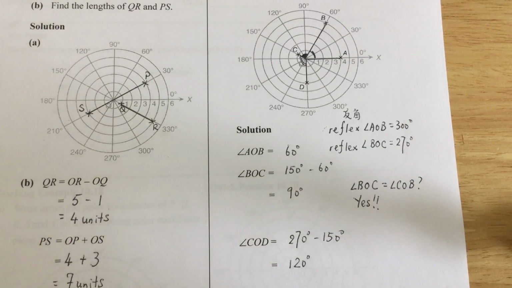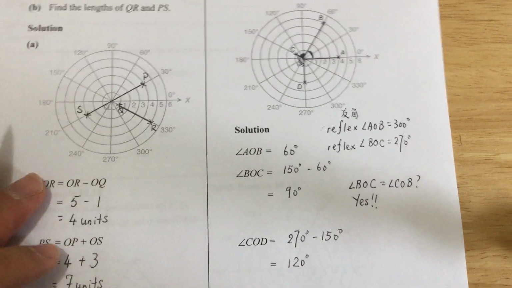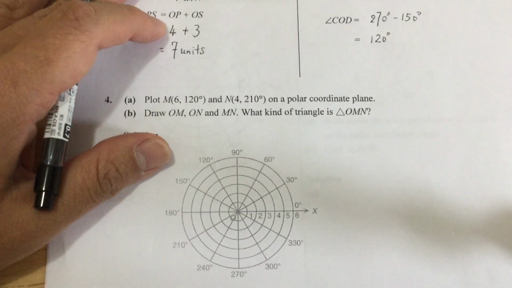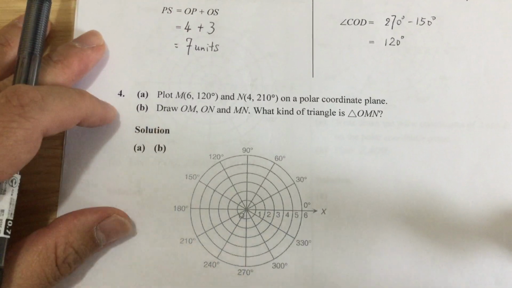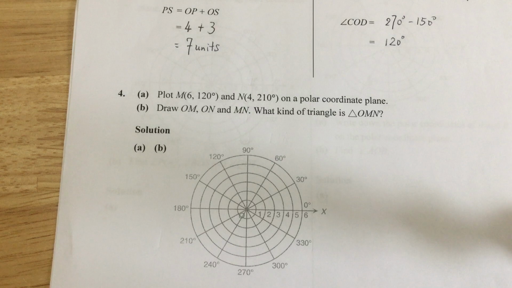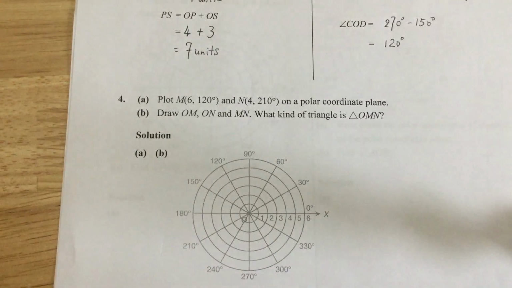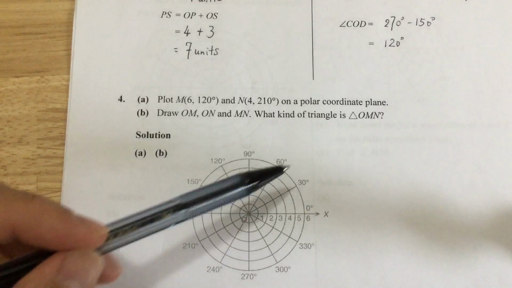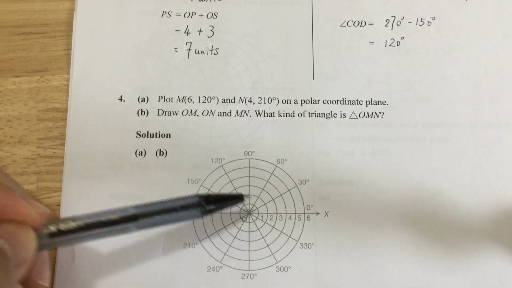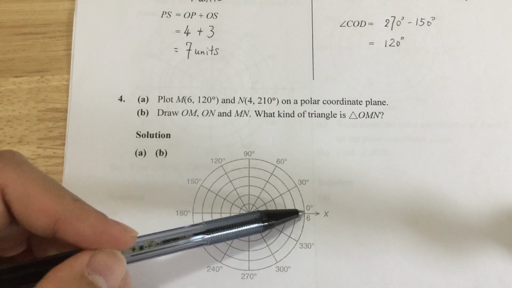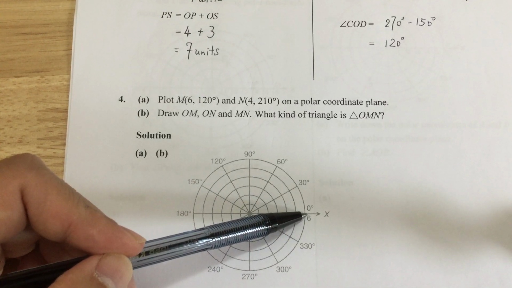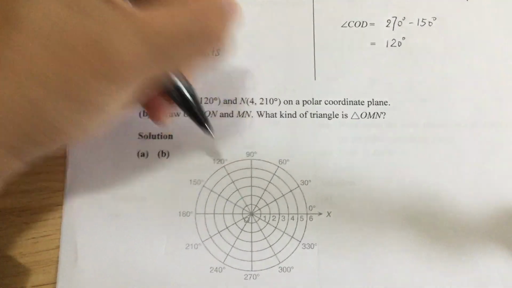So you can make sure that you know what you learn in these questions. And then we will go to question 4, which is the last question you must know. We're going to find out the figure and the triangle. Okay, now first of all, for part A, you must plot M for 120 degrees and N for 210 degrees. So let's plot it first. 1 2 3 4 5 6. Oh, the outer one is 120 degrees. So we have M here.